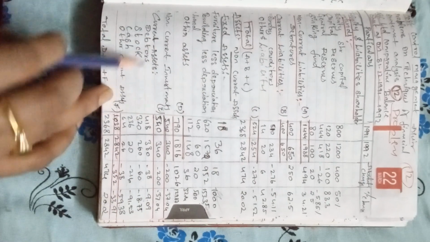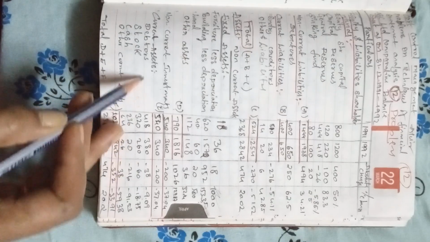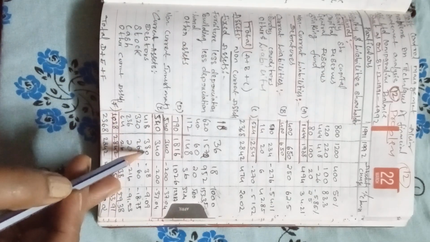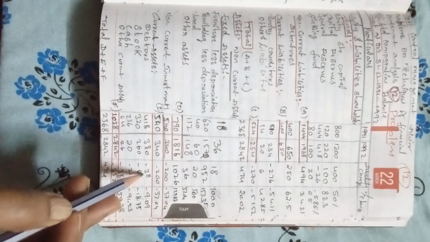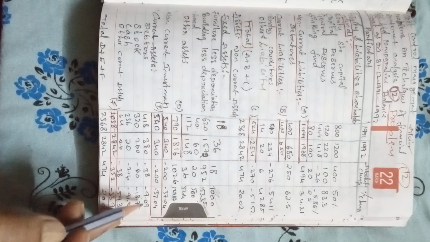Now current assets: debtors, stock, cash and other current assets. Debtors 418 last year, 380 in the current year. 380 minus 418 is minus 38. Minus 38 divided by 418 into 100 is minus 9.09.